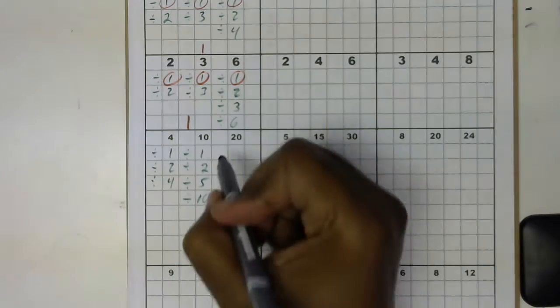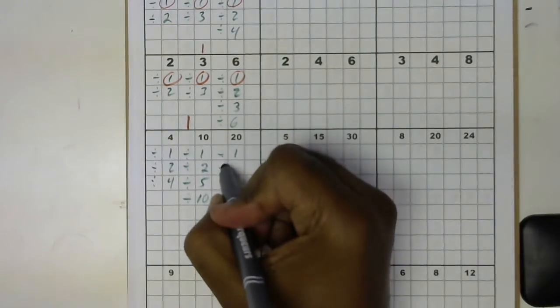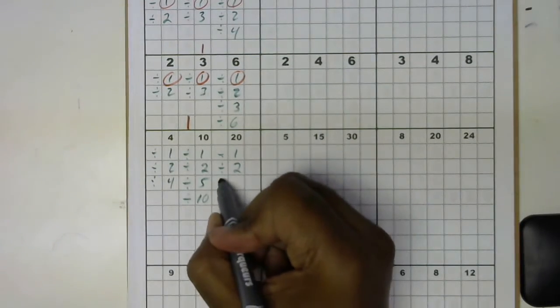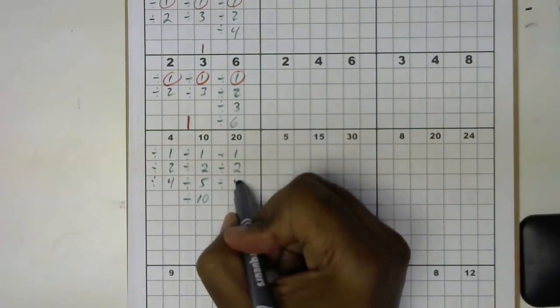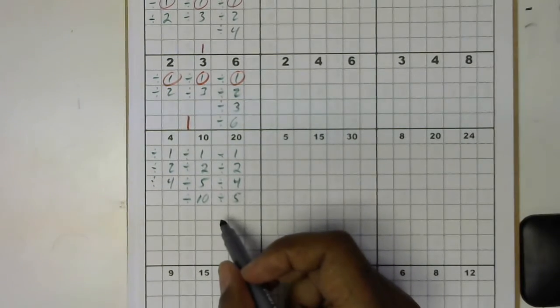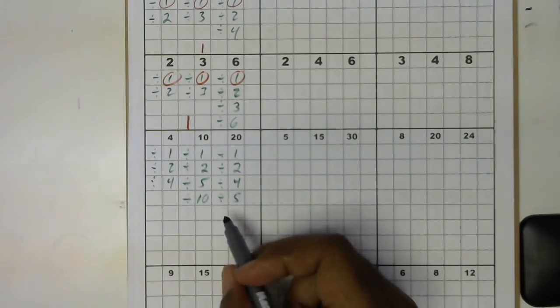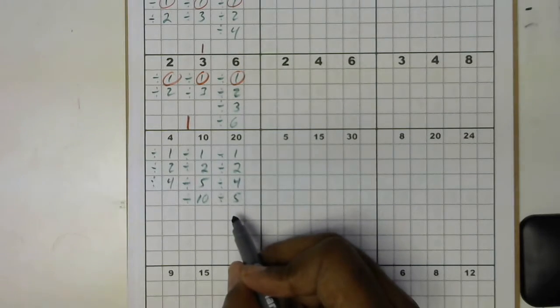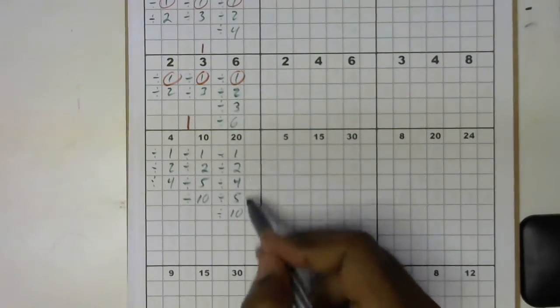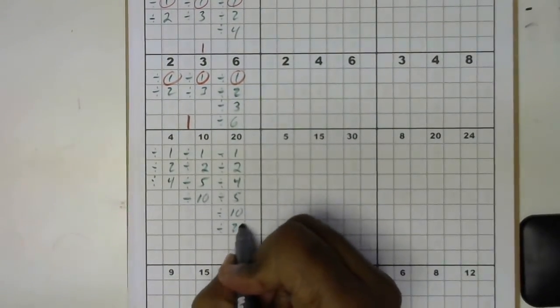Okay, 20. 20 can be divided by 1. It can be divided also by 2, and not by 3. Oh, it can be divided by 4. And it can be divided by 5 as well. And it can be divided by 6, 7, 8, 9, 10. 10 can be divided by 10. And since we're halfway to 20, we can go ahead and stop at 20.